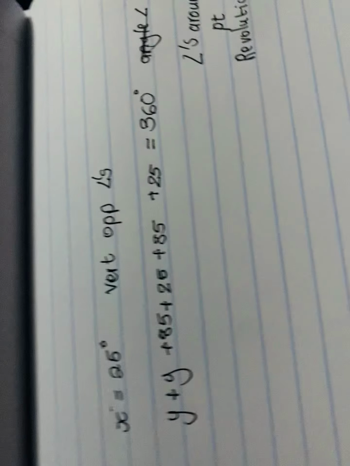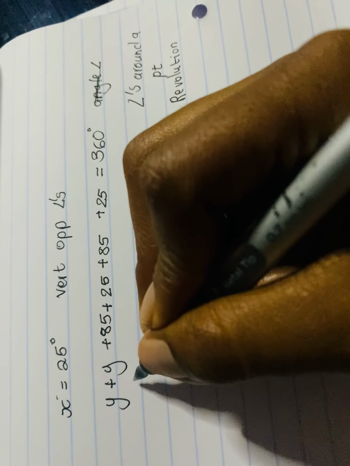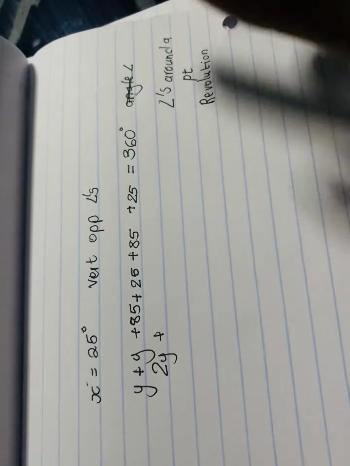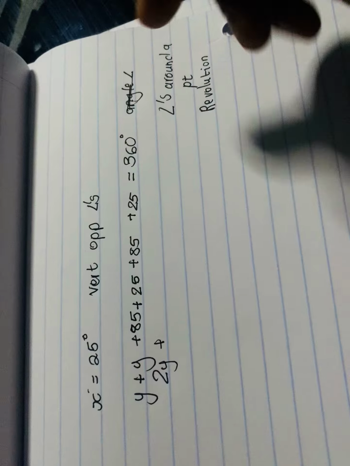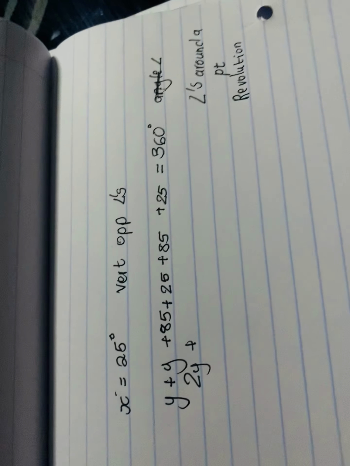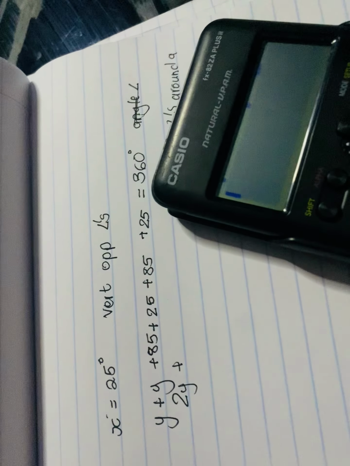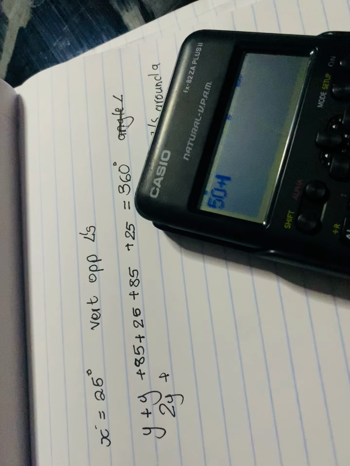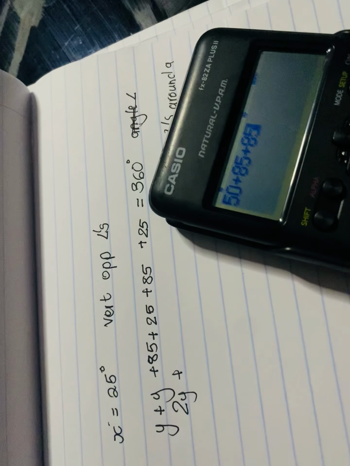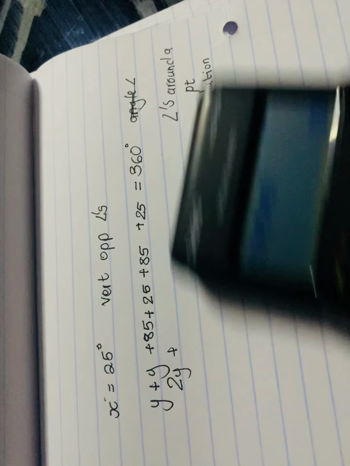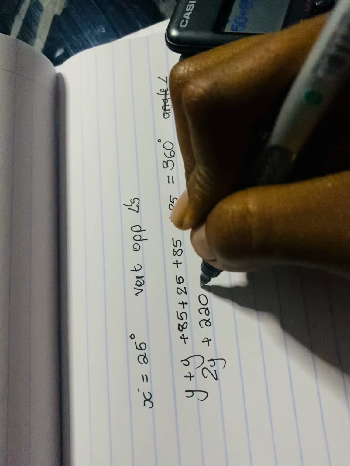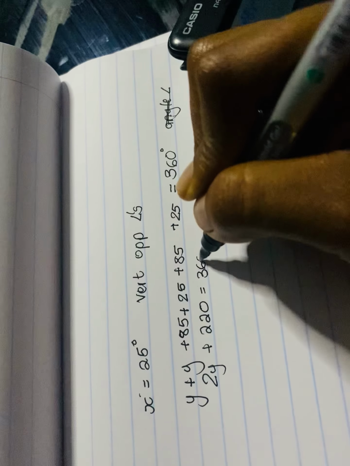Alright, now we need to start adding up. We have y plus y. We're going to write this as 2y plus. You can transpose everything, or you can add everything then transpose to the other side. So I want to add everything up because it's a mess. So I have 25, okay, that's 50, plus 85 plus 85. So I get 220. So I have 220 plus 2y equal to 360 degrees.